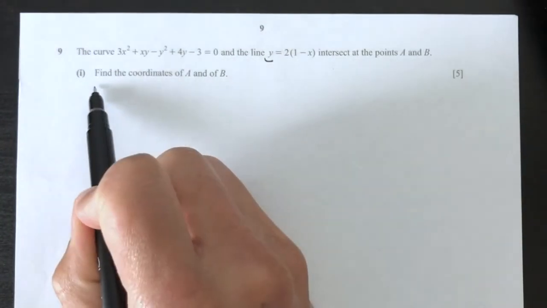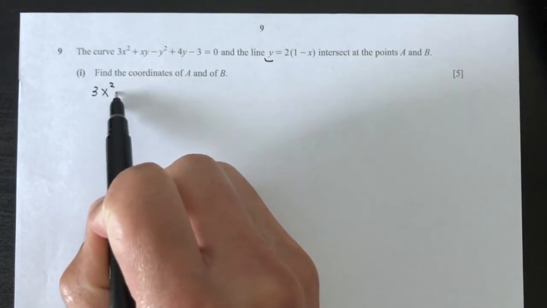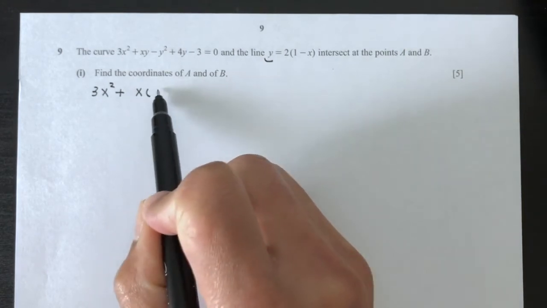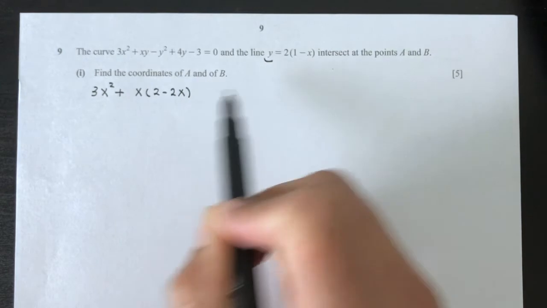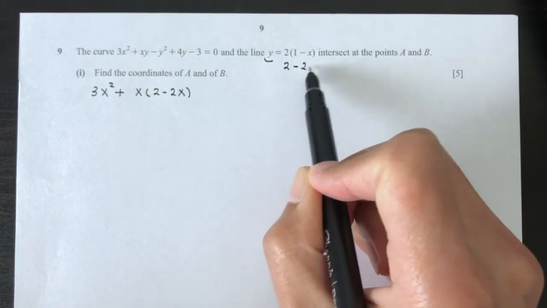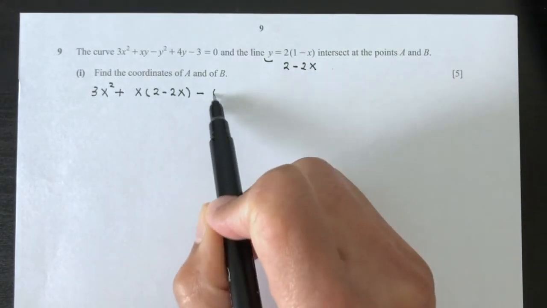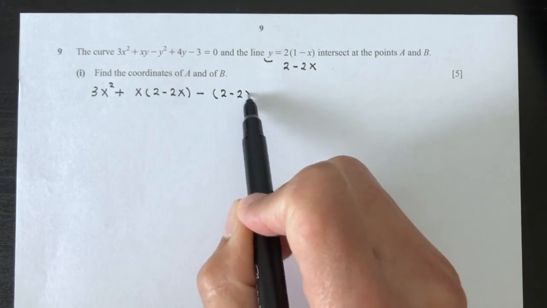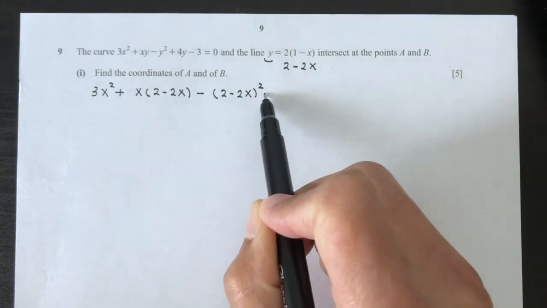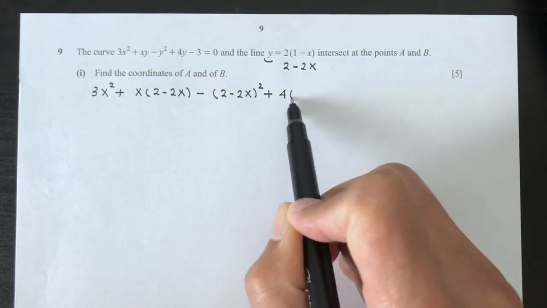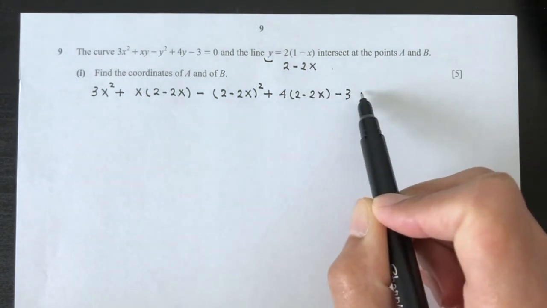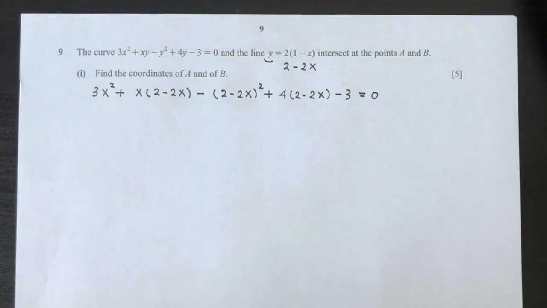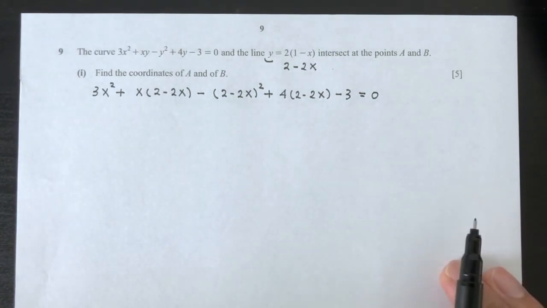So you will have 3x squared plus x times y. Y is 2 minus 2x, right? That is 2 minus 2x. And then minus y squared is 2 minus 2x squared plus 4 times y, 2 minus 2x, and minus 3 equal to 0. Now we have to solve the equation for the values of x.